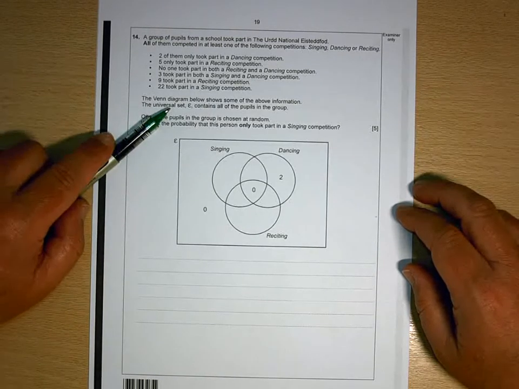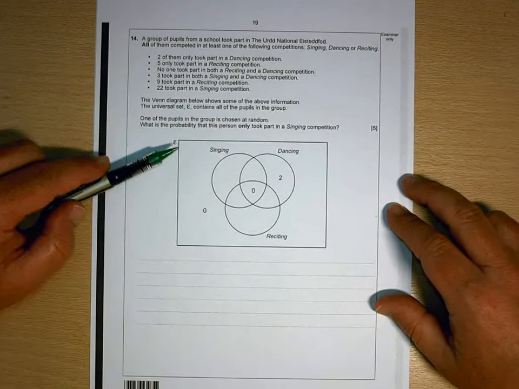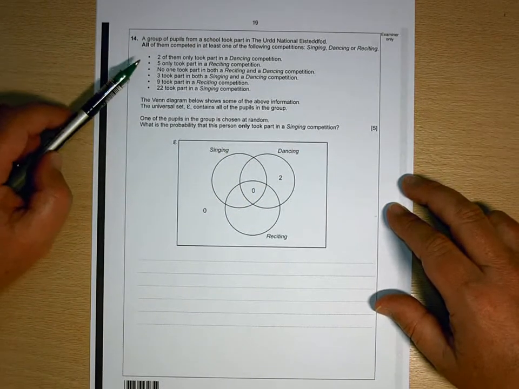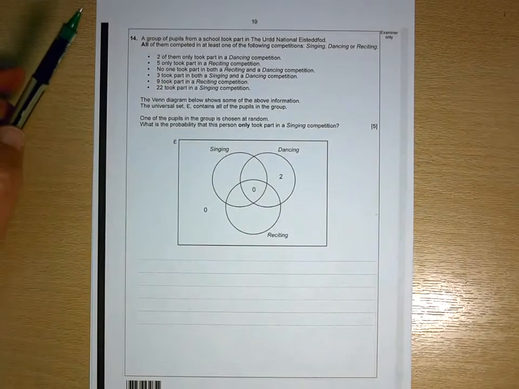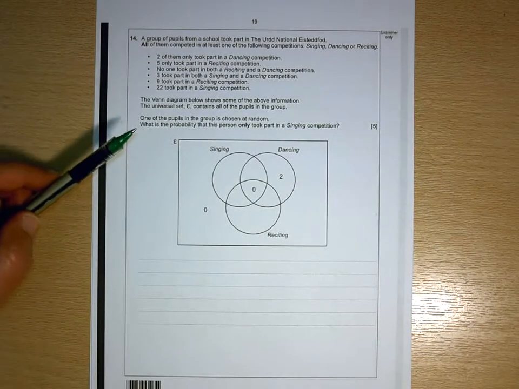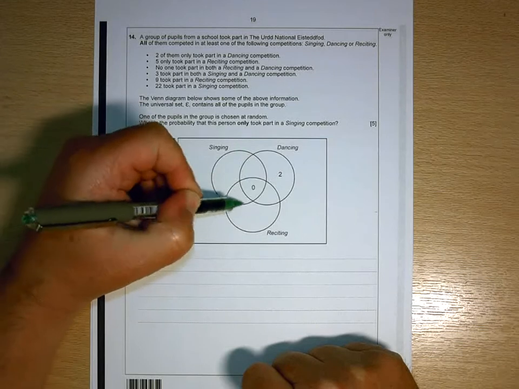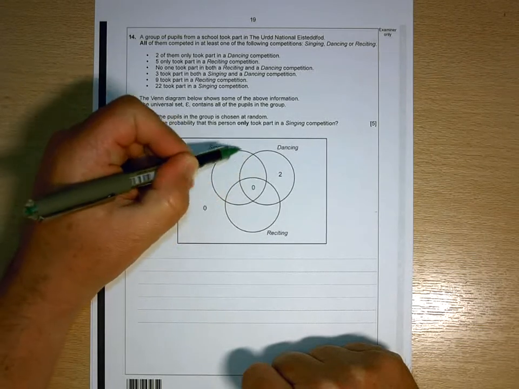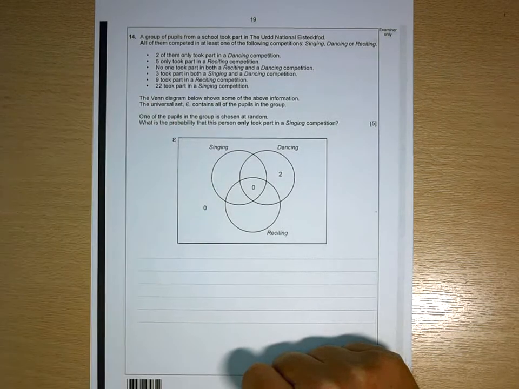The universal set E contains all of the pupils, so the universal set is the rectangle. Every one of the pupils has to appear in that list. The way that the circles work is all the students involved in singing will appear within that circle.